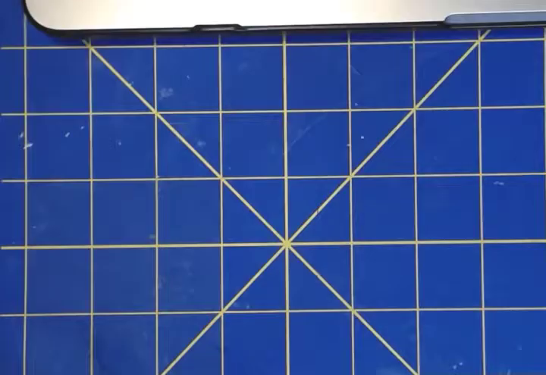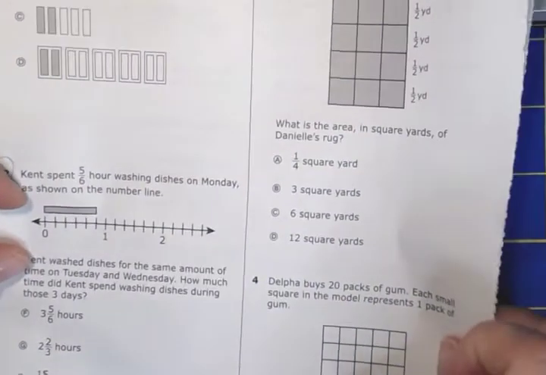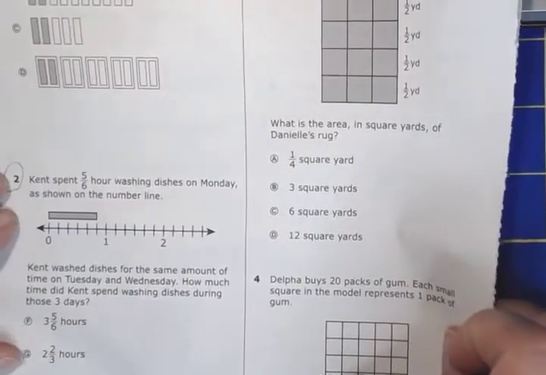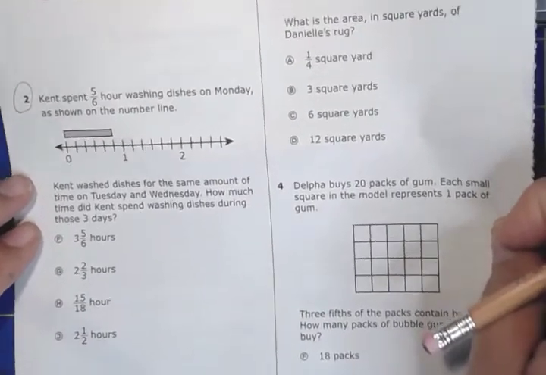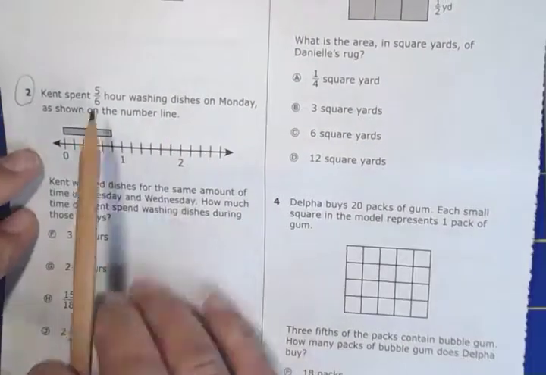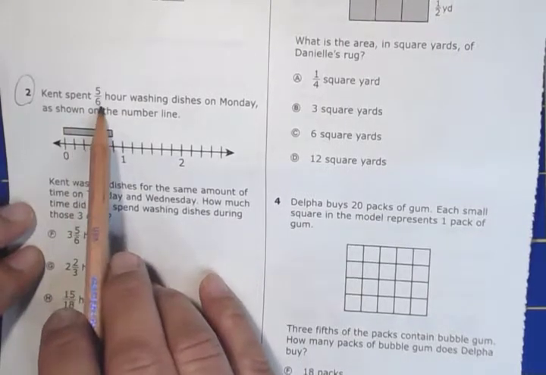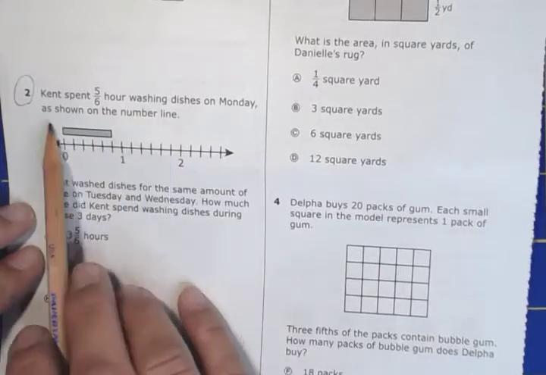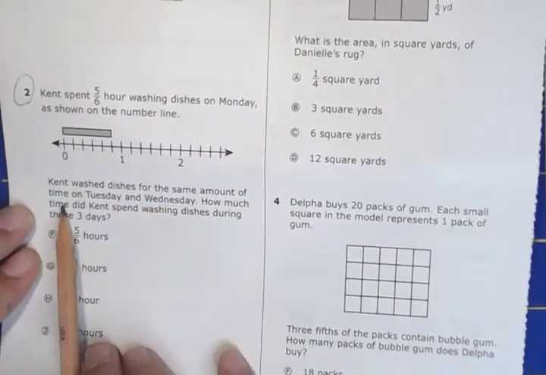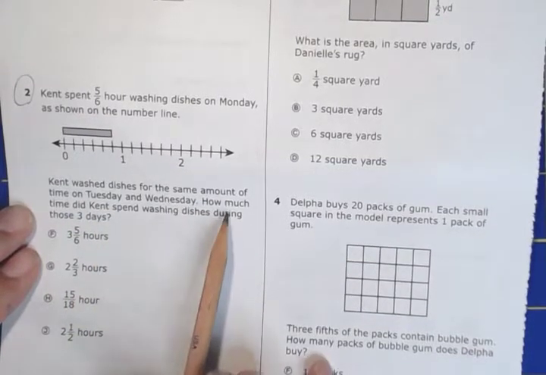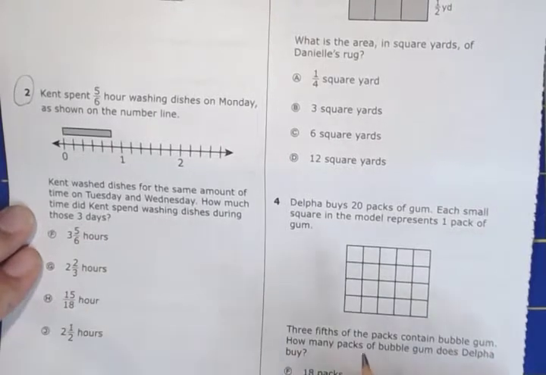All right, on page 96, I'm going to work on problem number 2. Kent spent 5/6 of an hour washing dishes on Monday, as shown on the number line. Kent washed dishes for the same amount of time on Tuesday and Wednesday. How much time did Kent spend washing dishes during those 3 days?